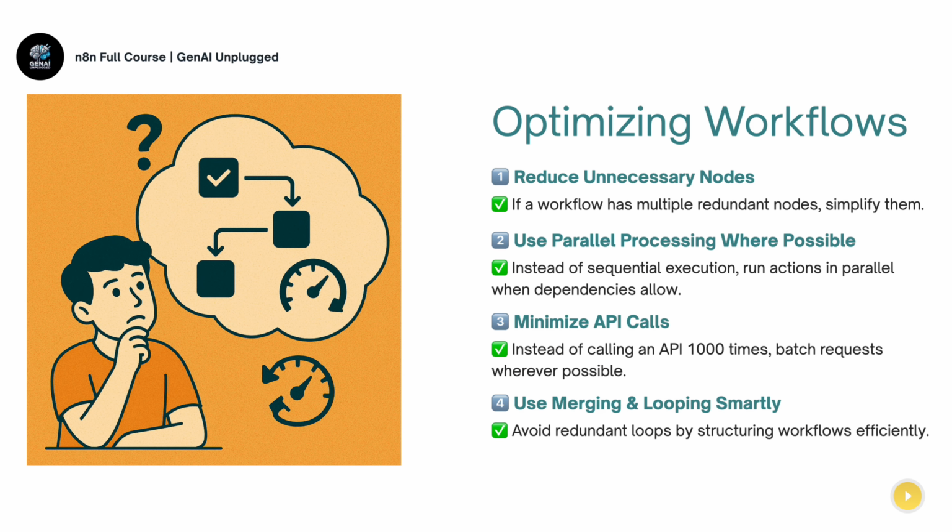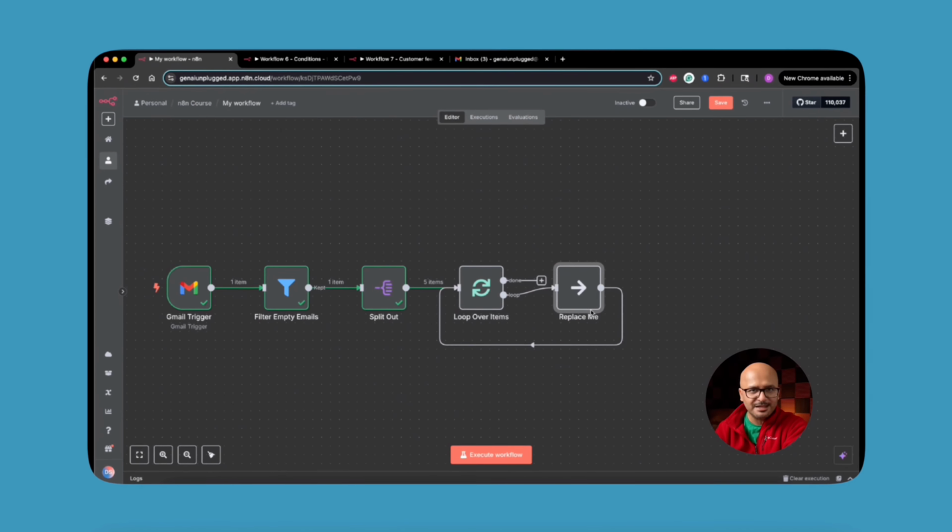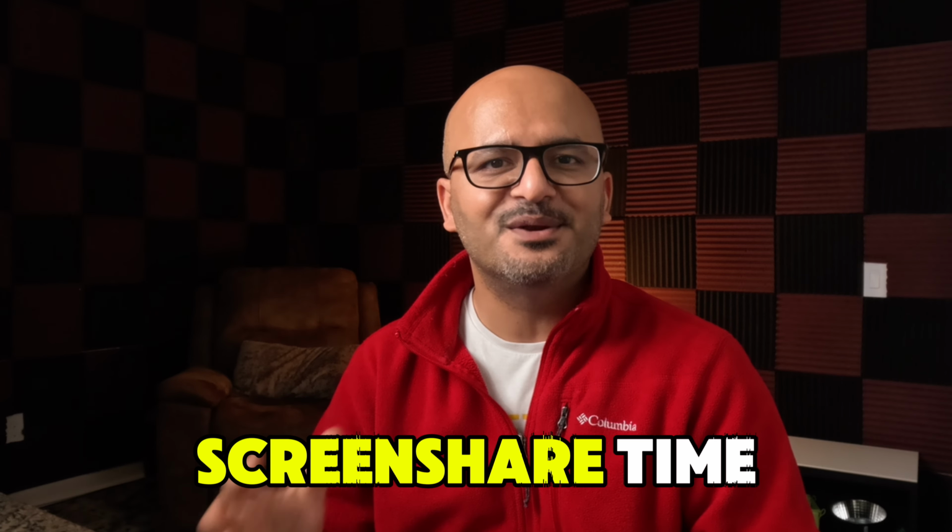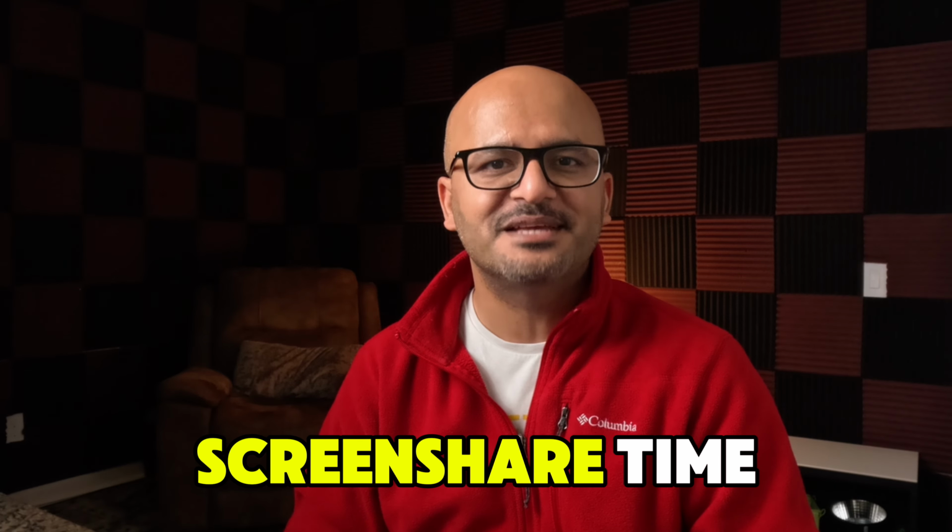And the fourth and final tip is you should always use merging and looping very smartly and very efficiently, because each redundant loop out there is going to hamper the time it takes to execute your workflow. So now let's get to the screen share and see some of these tips in action.